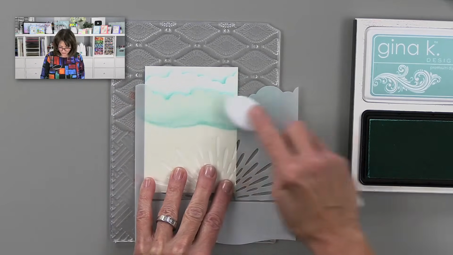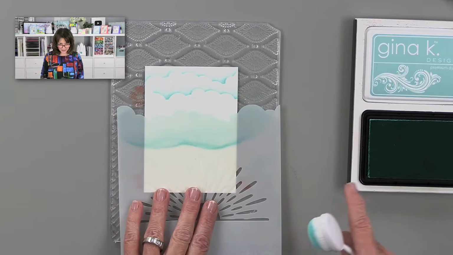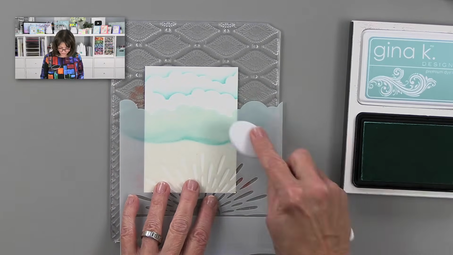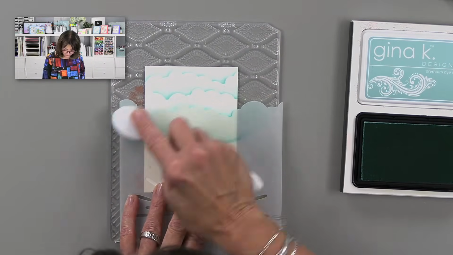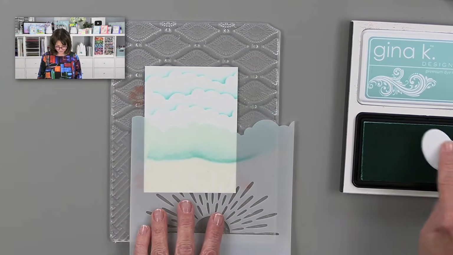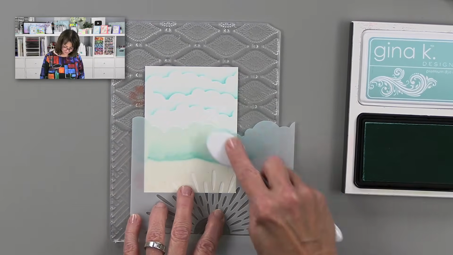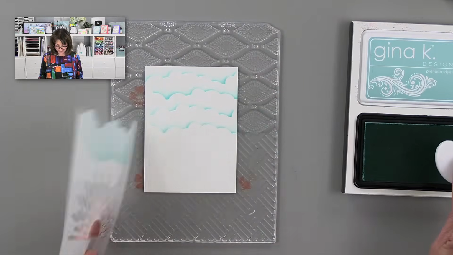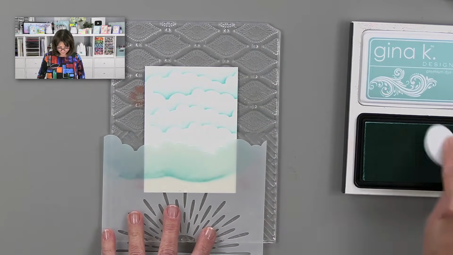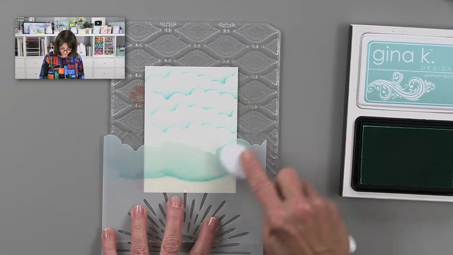And you can see most of my ink blending is on the stencil itself. I just let the bristles trickle over the edge to give me that little definition. I'm just moving it down as I go. And if you really want to vary it, you can always clean the stencil and flip it over. But I feel like it's varied enough even without doing that.